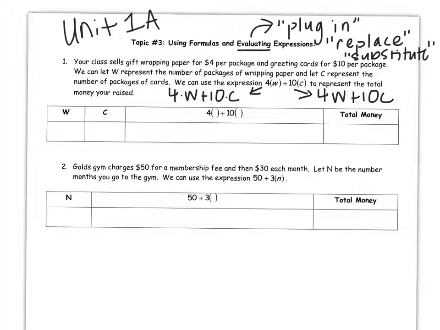Alright, so let's talk about why this expression happened. The 4 comes from $4 per package. So $4 per W is how many packages. So we're going to multiply 4 by every package of wrapping paper. And then the 10 is $10 per package of greeting cards. So $10 multiplied by however many greeting cards we sell.